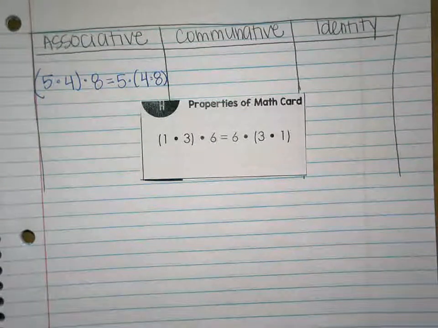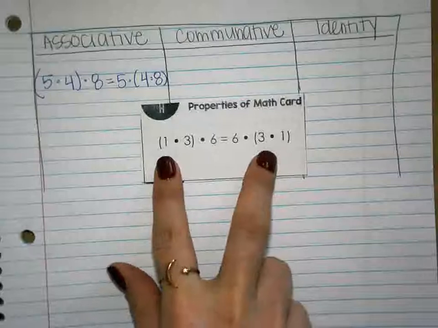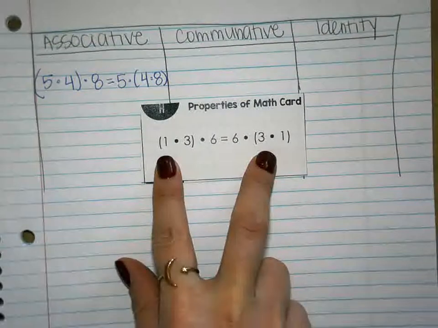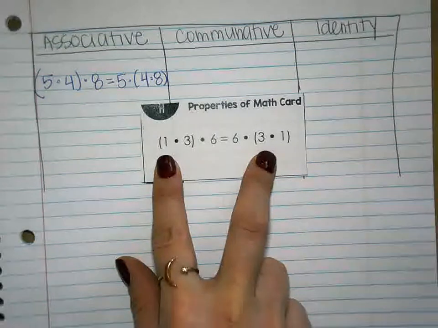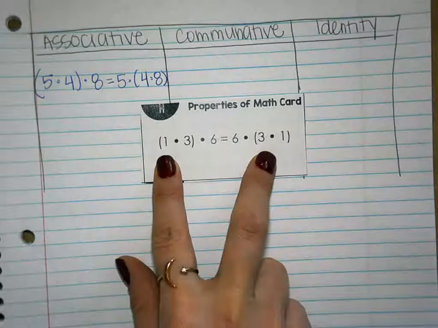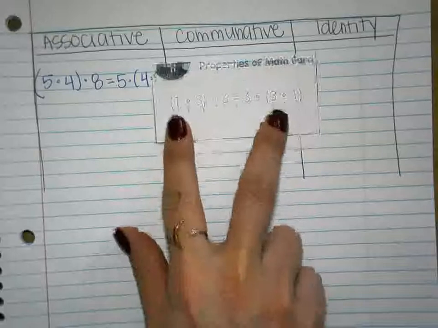Michael, what'd you tell me? Commutative. Why is this one commutative, Michael? Because the numbers inside the parentheses are the same. Perfect. That was an excellent response. The only thing that changed was the order inside the parentheses. Nicely done. So that should all be under commutative, guys.